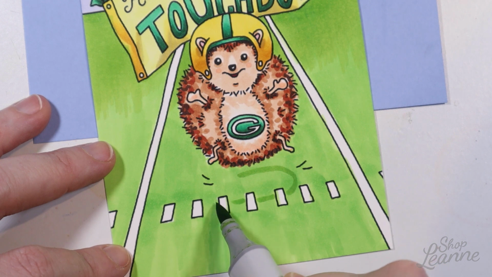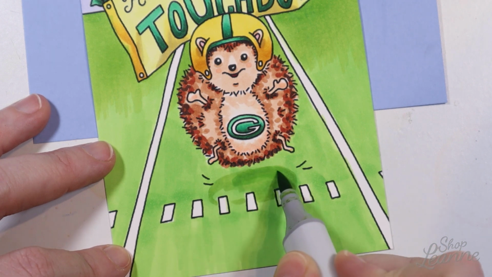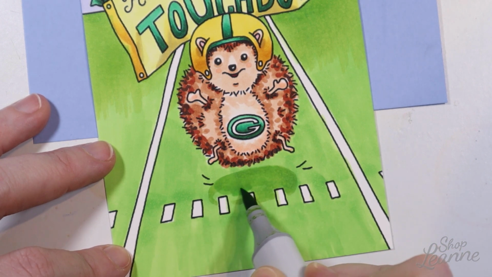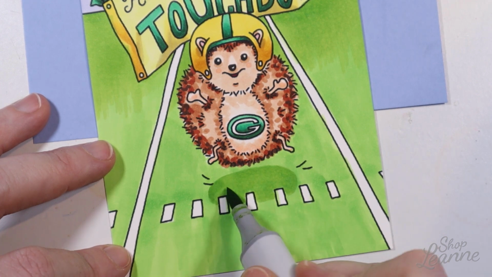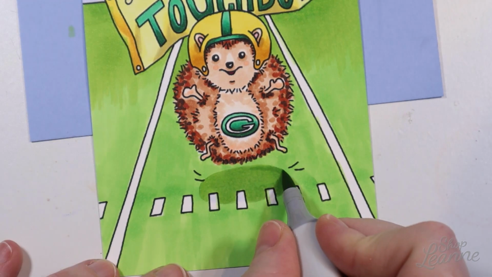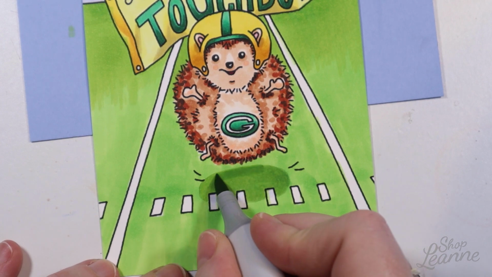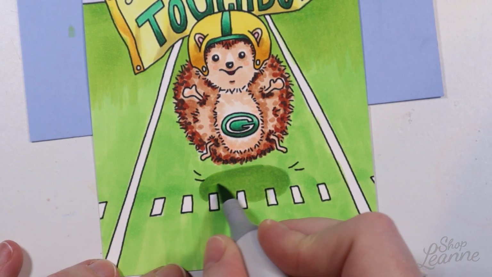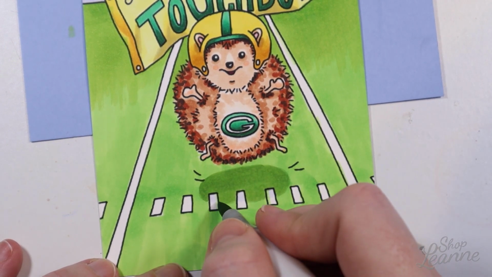I did some very light shadowing on this grass. I did some at the top part, as you see. And then I wanted to put a little shadow underneath him because he's jumping up, almost like a little hedgehog cheerleader. So I wanted him to look like he was elevated off the ground, and I just put a shadow below him to do that.